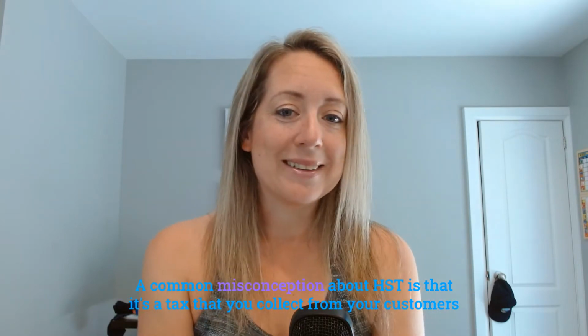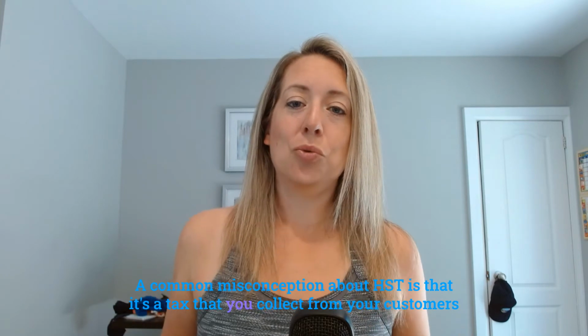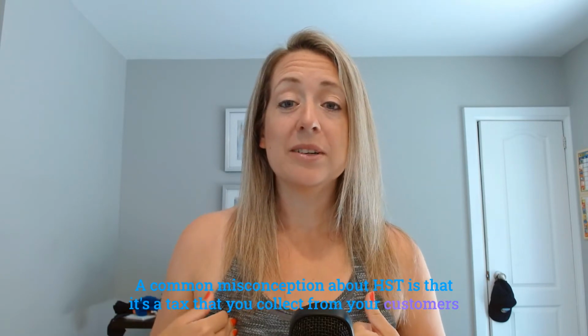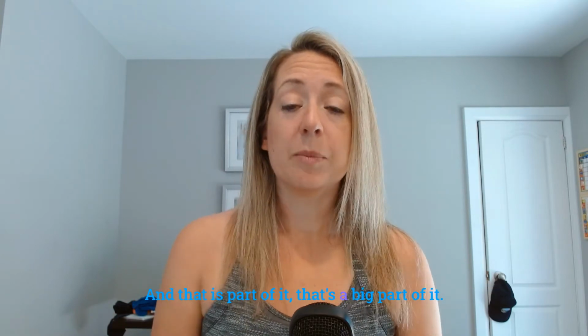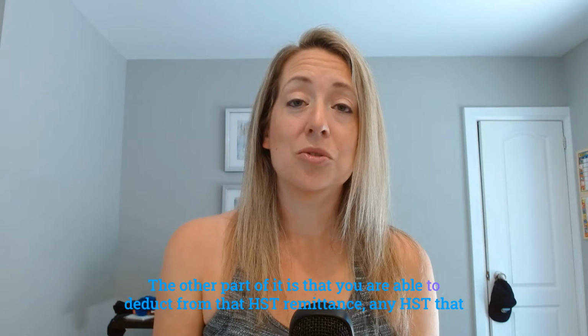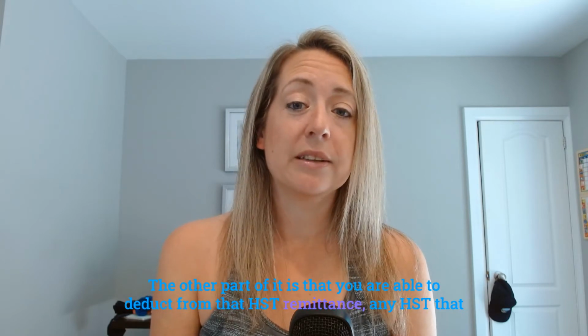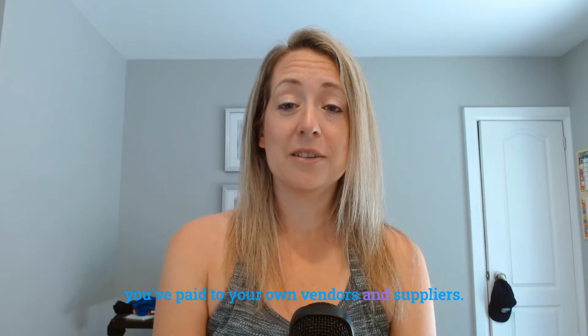A common misconception about HST is that it's a tax that you collect from your customers and you just pay that right to the government. And that is part of it. That's a big part of it. The other part of it is that you are able to deduct from that HST remittance any HST that you've paid to your own vendors and suppliers.